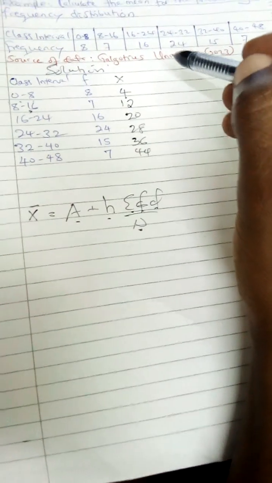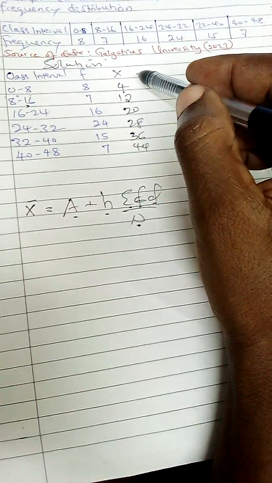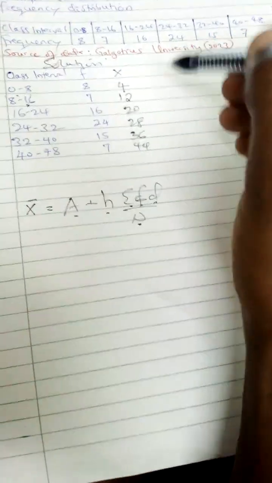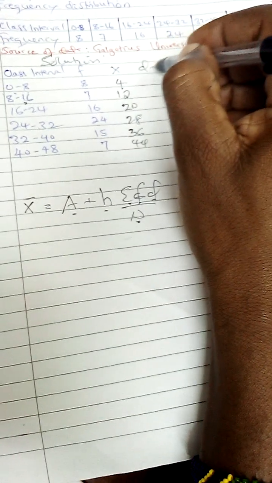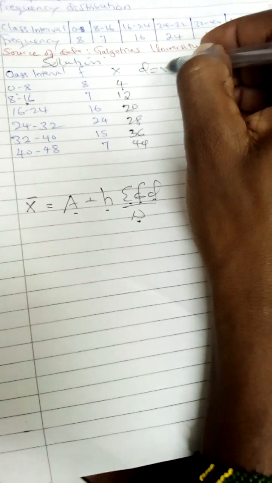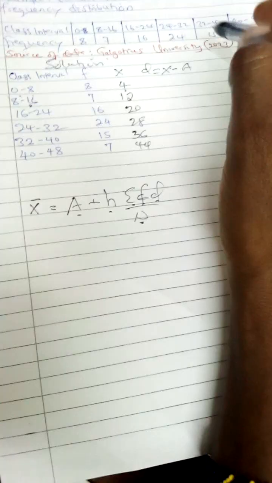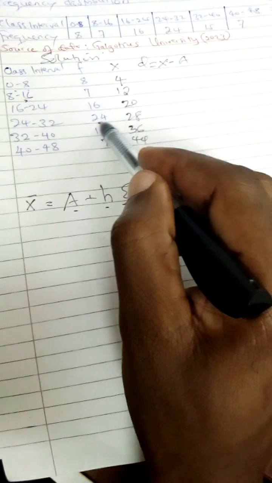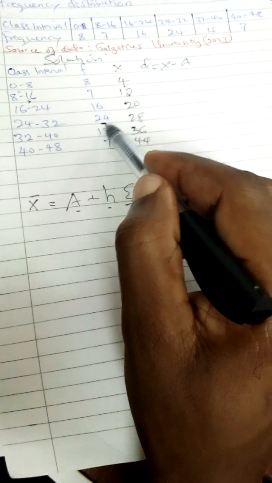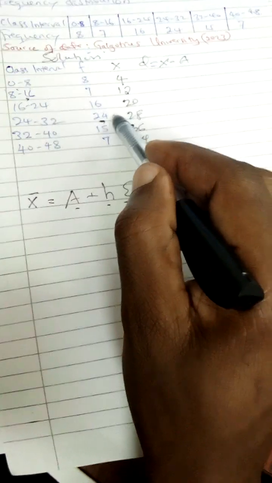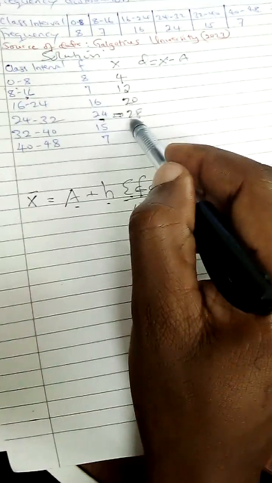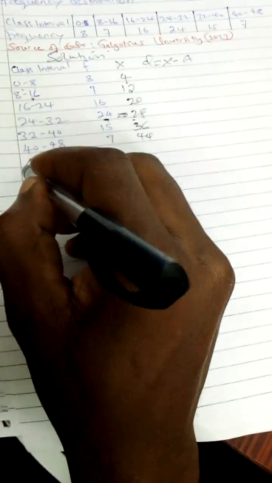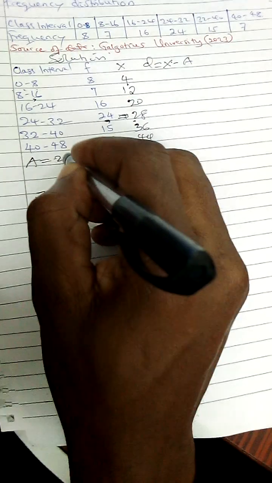After that, we calculate d, the deviated value. d is equal to x minus A. Now, what is A? Here, you look, this one is 24, and you go to this one. This is A. Our A here is 28.